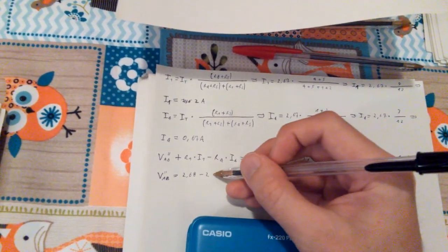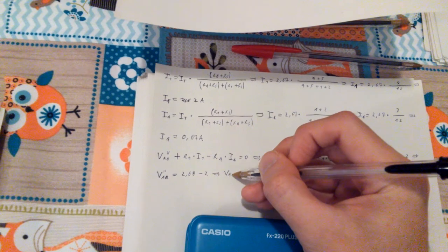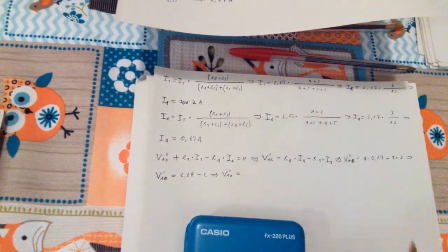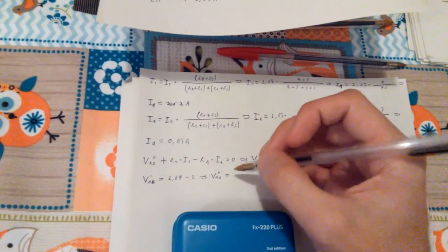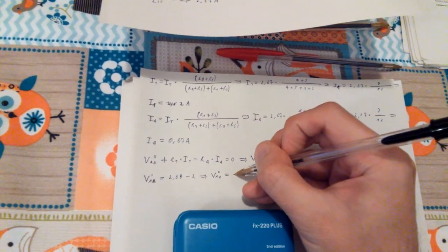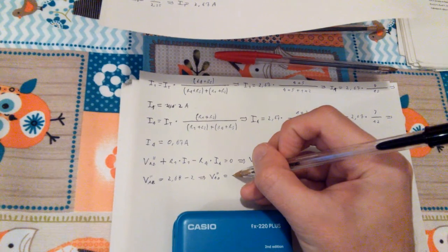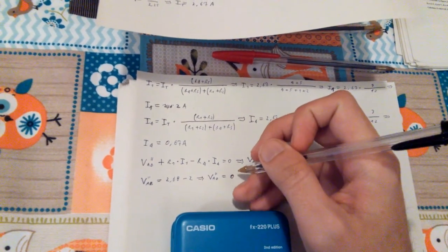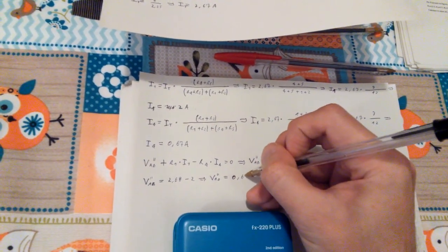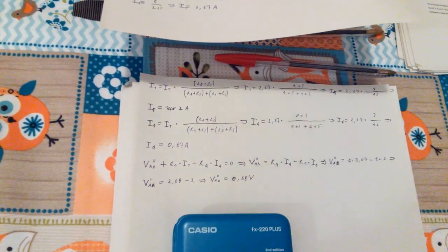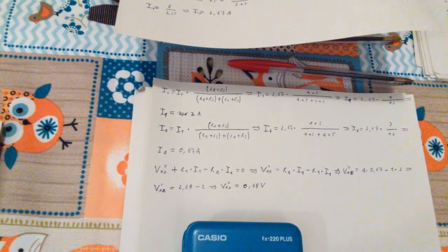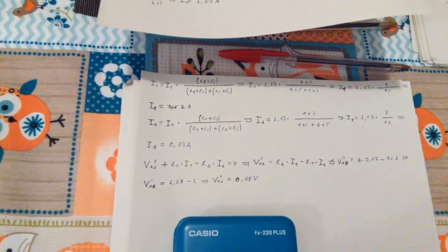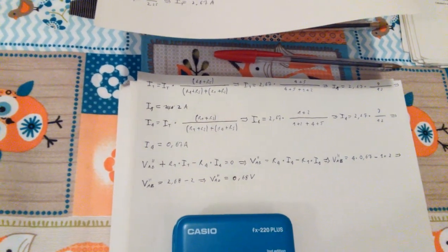So VAB second is just going to be, well, 2.68 minus 2 is easy, 0.68 volts. Because this one is slightly higher than the 2, so this is just 0.68 volts.